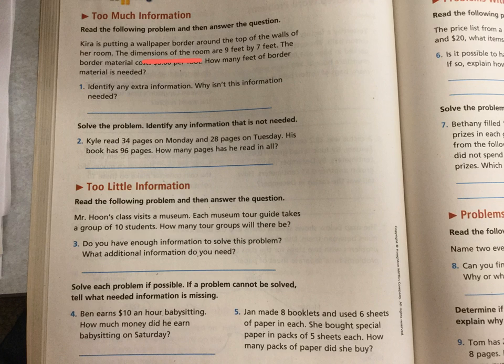So identify any extra information. That would be, let me erase that so you can circle it instead, the material cost of $8 per foot. That's the extra information in this problem. Why is it not needed? Because it's asking for how much material is needed. Okay, I want you to solve number 2 on your own and identify which material is not needed. But let's move on to number 3 first.